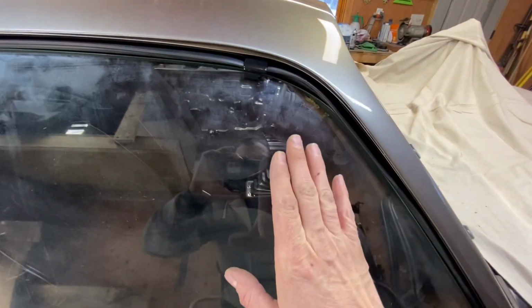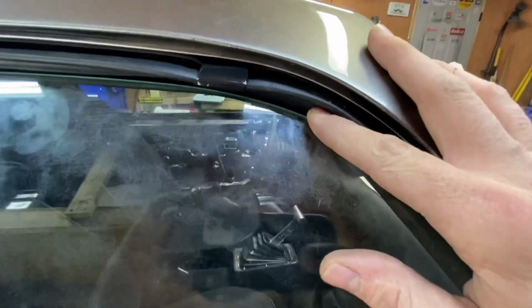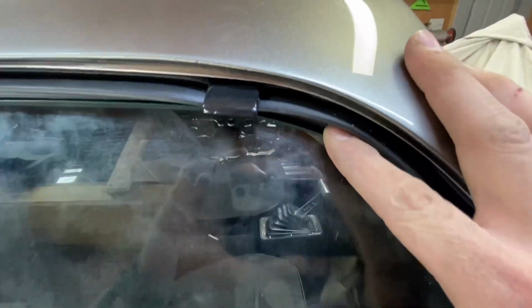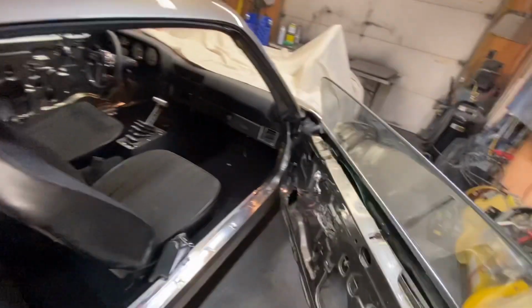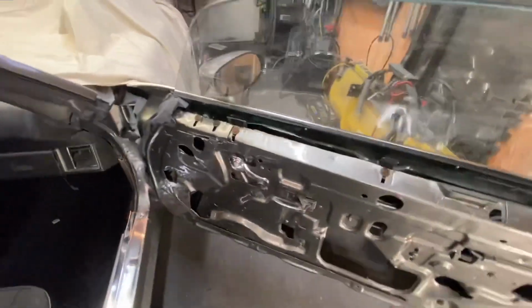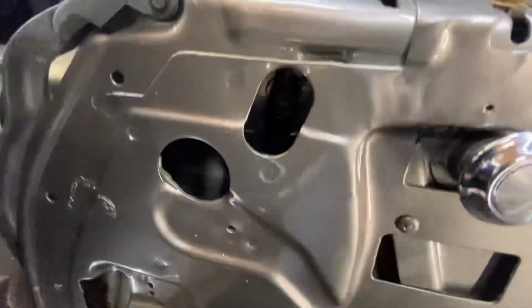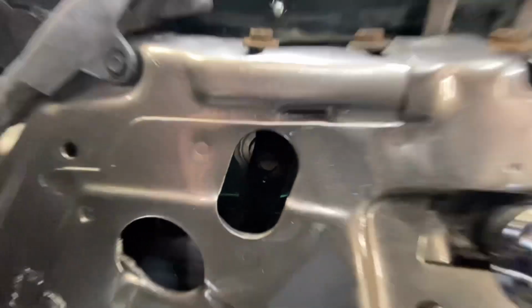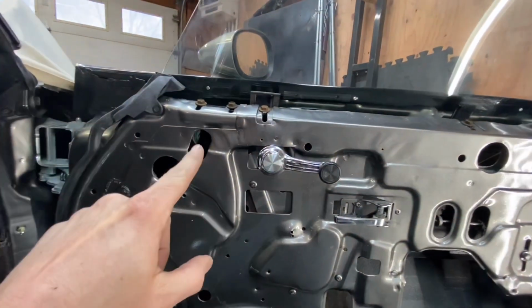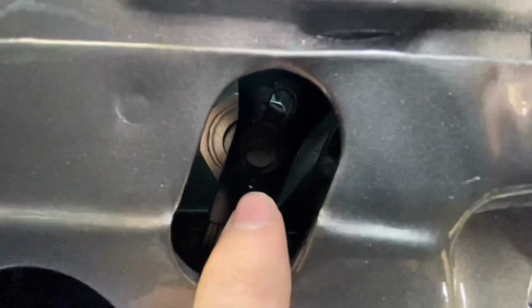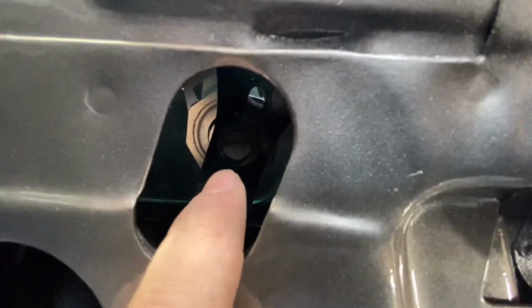that's going to be the adjustment. Right now it's hitting a stop, and if you look up under here, well, it's hard to see with the black background, but there's a little gap right here. And then back here, it looks pretty good. So what I'm going to do is do the adjustment on this window track here. And that adjustment is this screw right here on the door. It's going to be in this hole, and it's right there. And you can see that's the window stop.